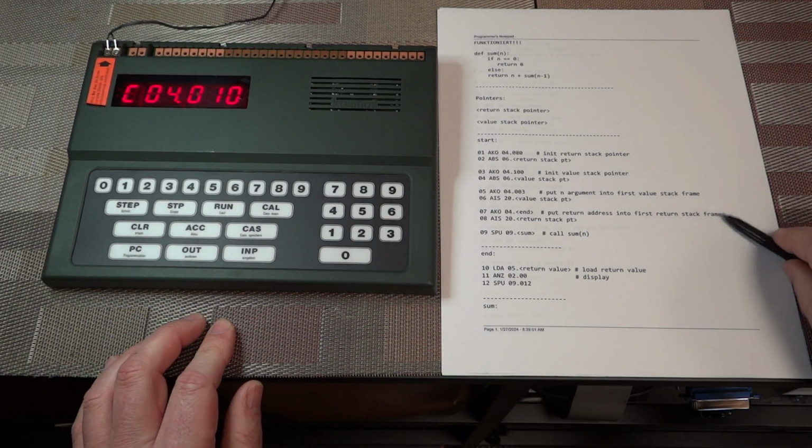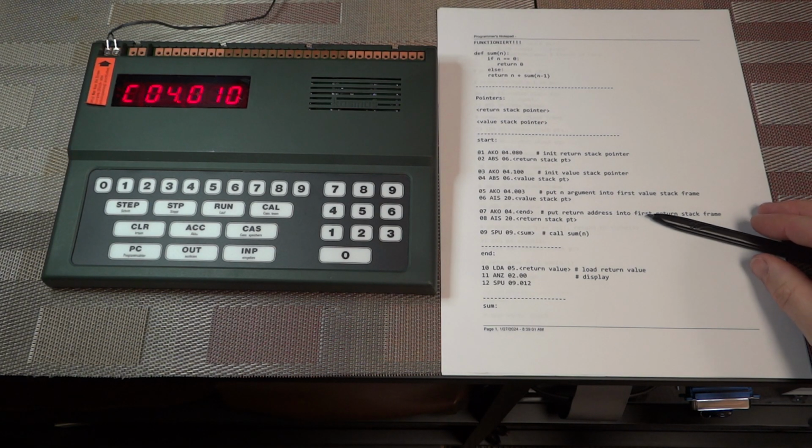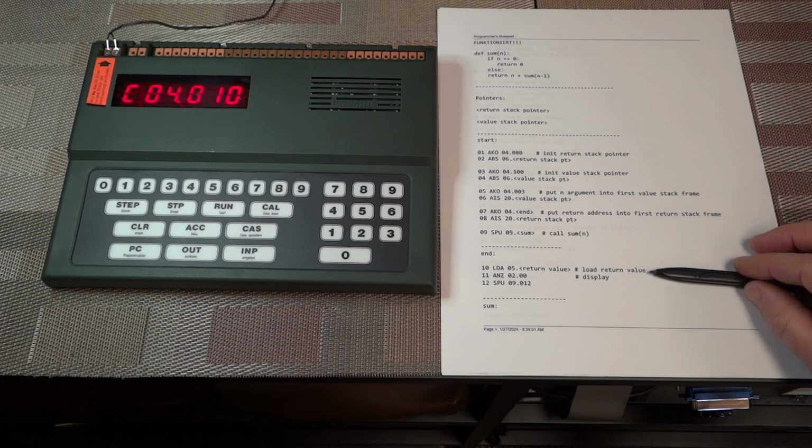We now also need to prepare the return stack. Interestingly, the return address after the recursive call, where the program continues and simply displays the result on the display, is also address 10.